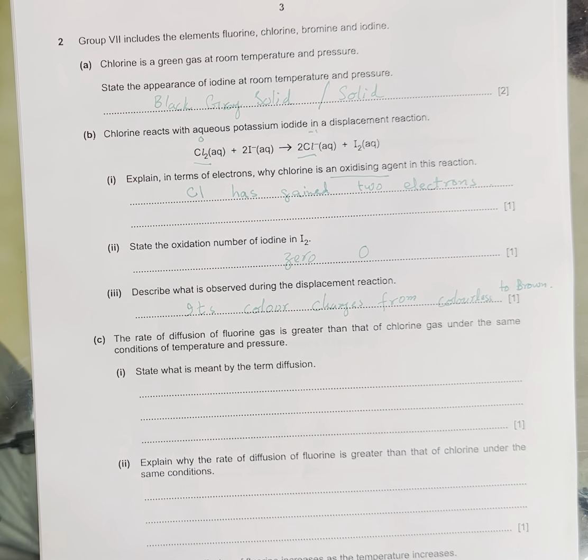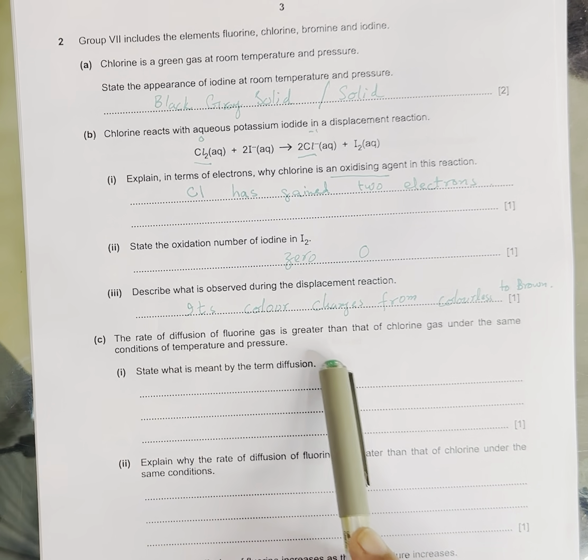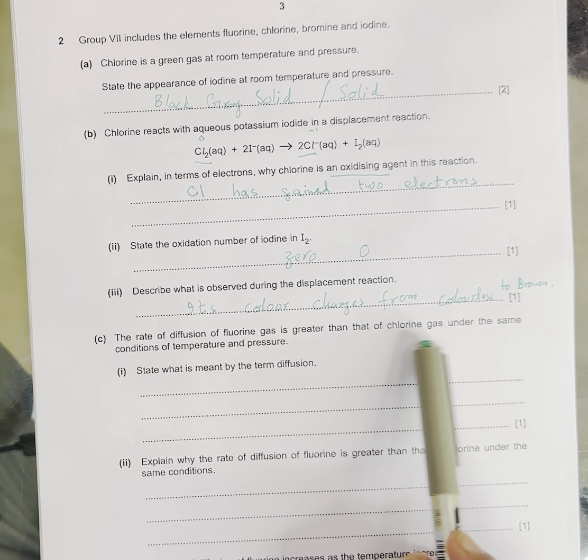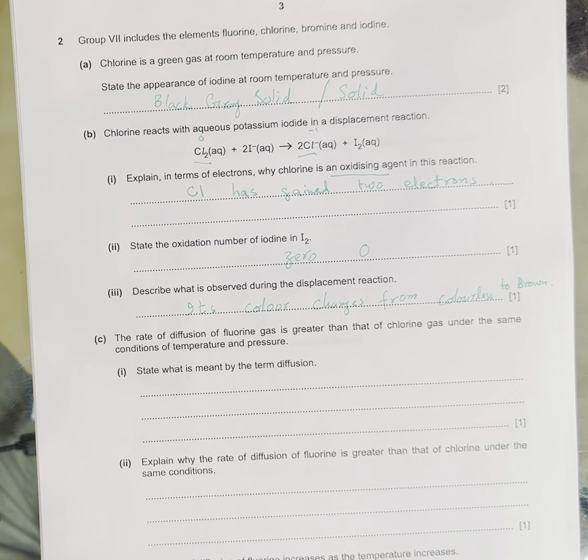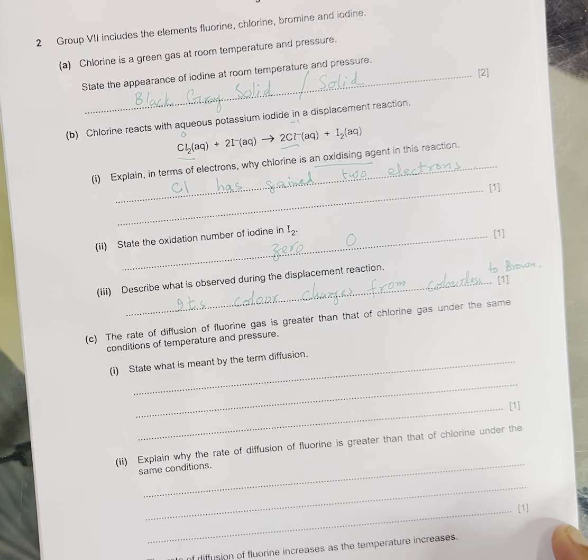Now the next question is, the rate of diffusion of fluorine gas is greater than that of chlorine gas under the same condition of temperature and pressure. State what is meant by the term diffusion. Diffusion means the particles moving from higher concentration to a lower concentration.